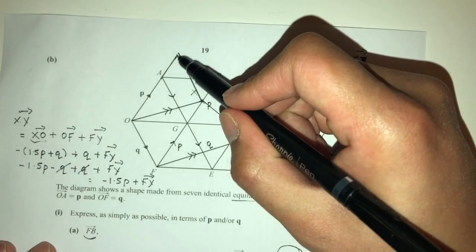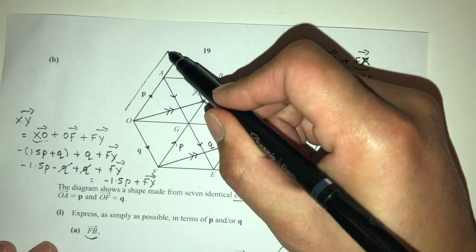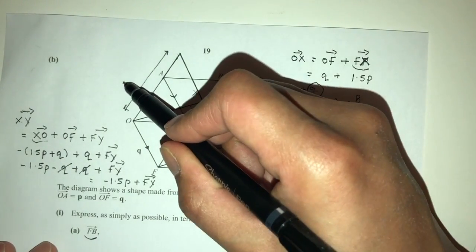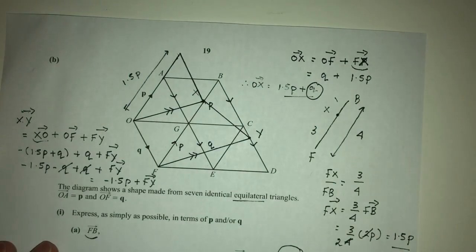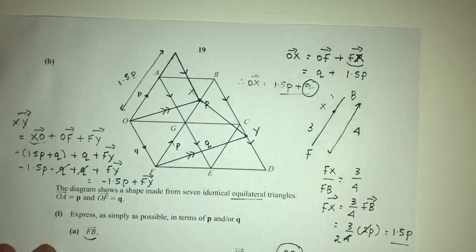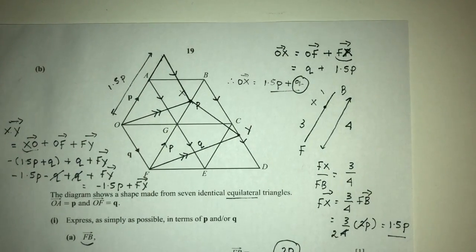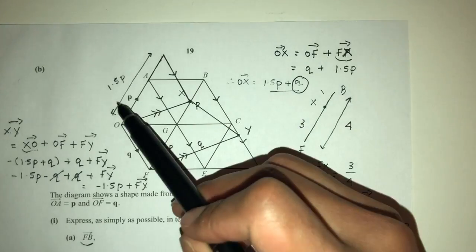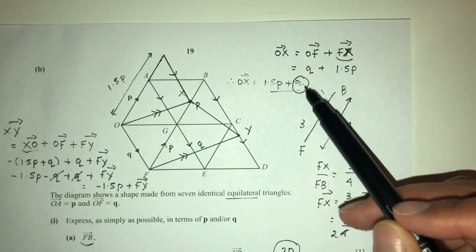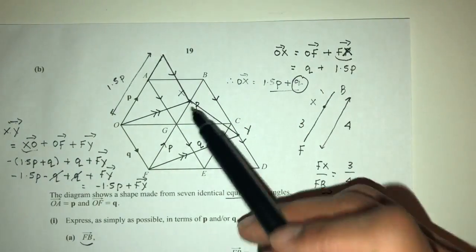Okay, so this is 1.5p and this is 1q. Okay, great. So now we have a drawing of how we have OX. From O, we move by 1.5p in this direction, and then we move 1q in this direction.